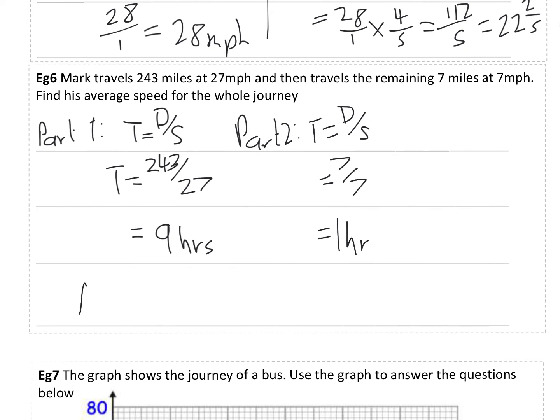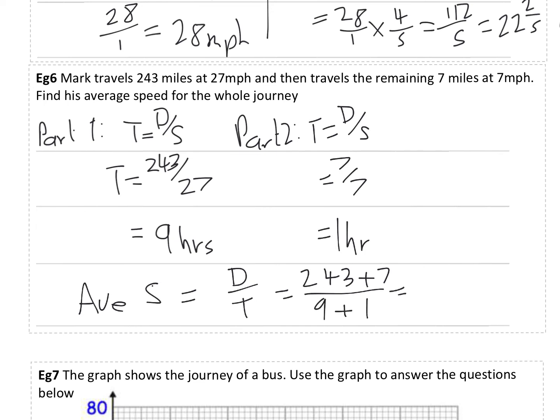So average speed is going to be your total distance divided by your total time. The distance travelled is 243 miles in the first section, 7 miles in the second section, and then the total time, it's 9 hours for the first section and 1 hour for the second section. So that gives you 250 miles travelled in 10 hours, so that would average out at 25 miles per hour.